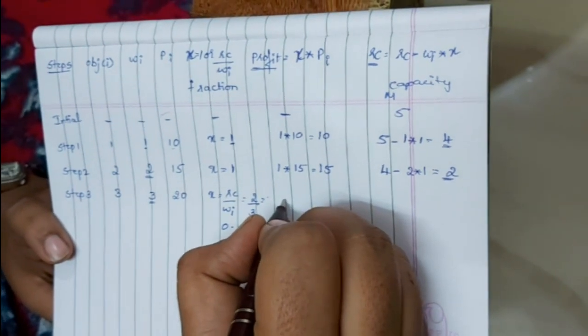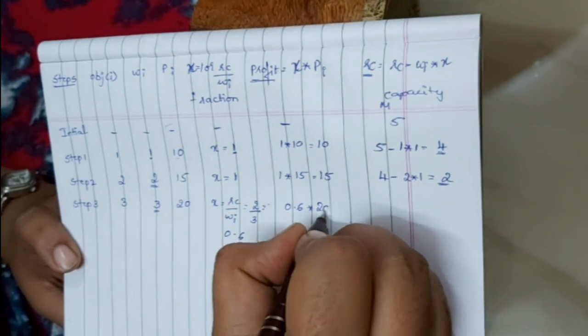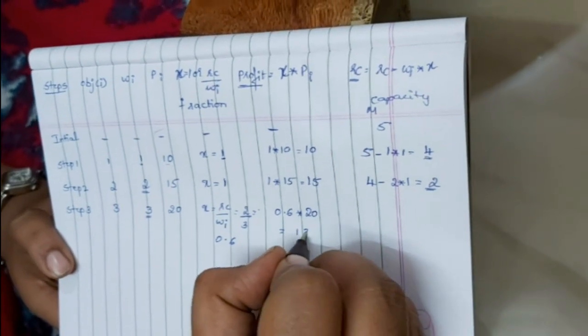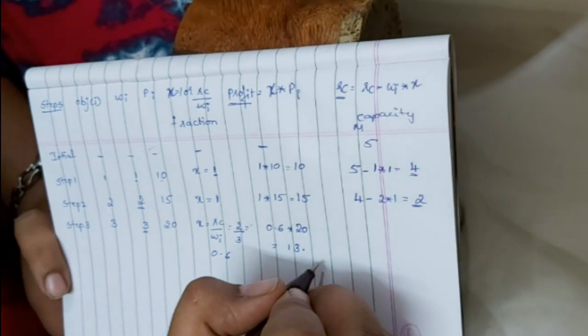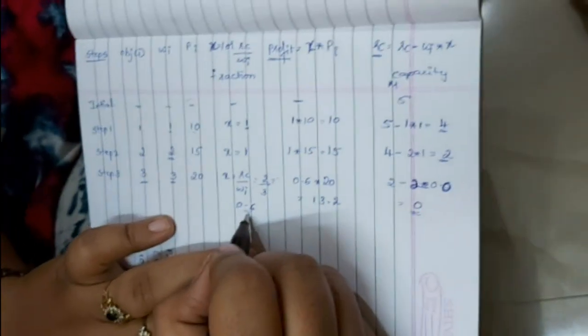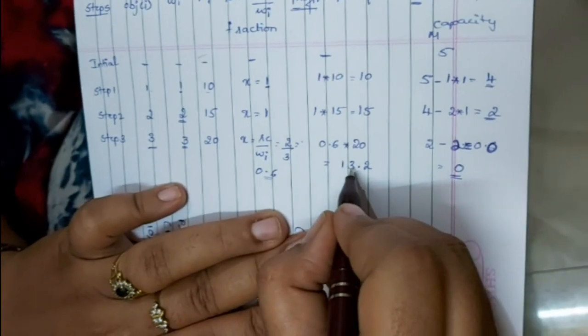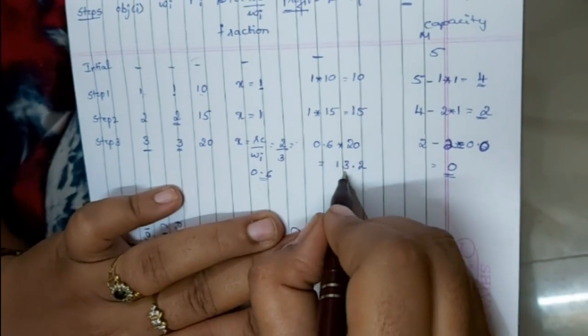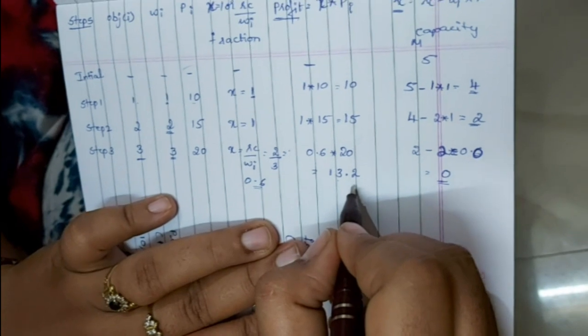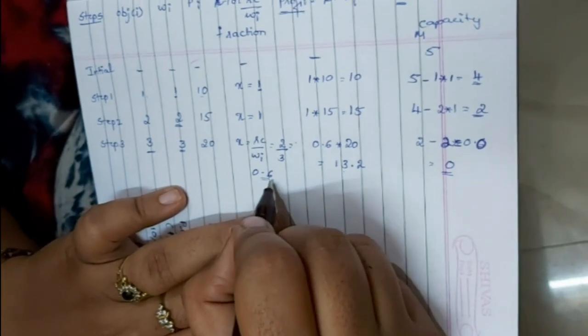Okay, so now we will consider the profit. Profit will be x into pi. So it is 0.6 into profit 20. So the answer will be 13.2. You can even get it as 13.3 if you consider this as 0.67.